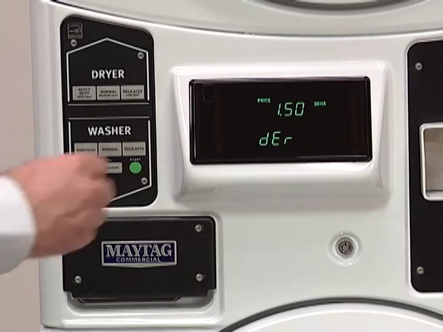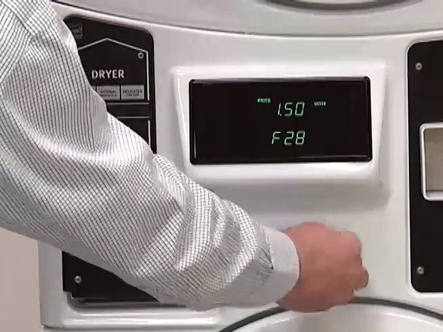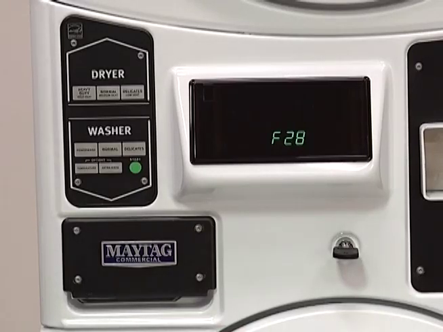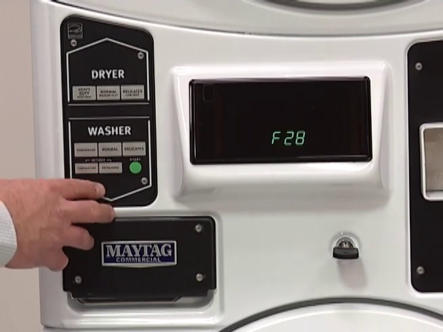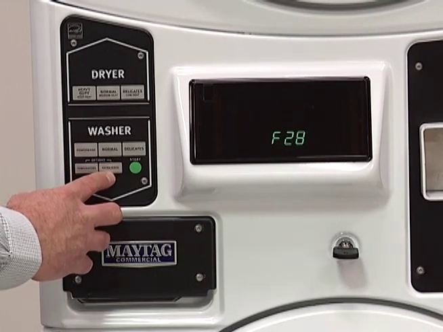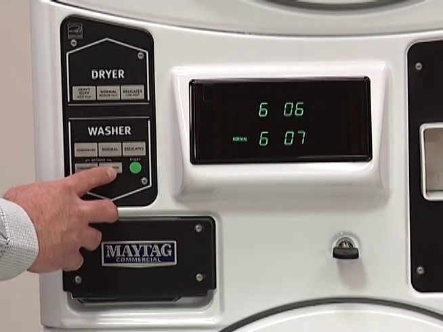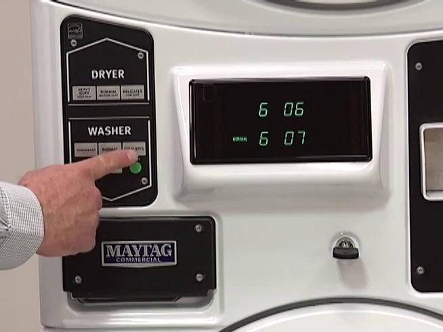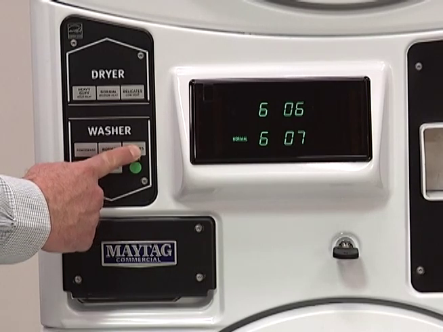To address a fault code, insert the service key and turn 1/4 turn counterclockwise to enter service mode. The fault code will still be displayed without the scrolling out of order. To address the fault code, press Extra Rinse to enter Program Setup. Press and hold the Delegates button for 2 seconds to enter Service Diagnostic Test Mode.